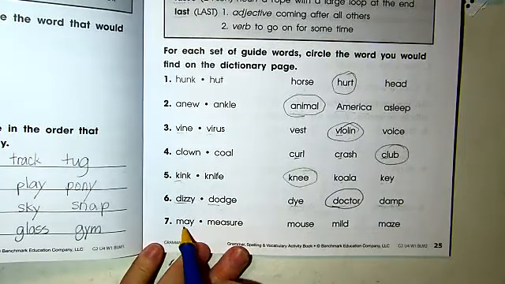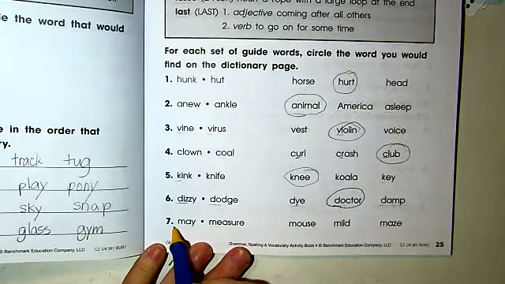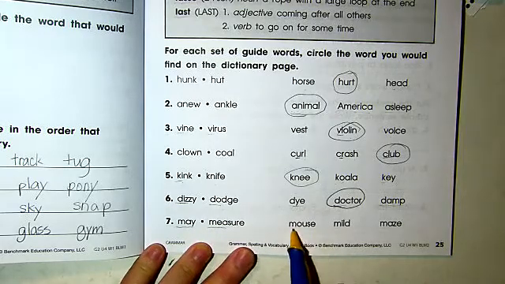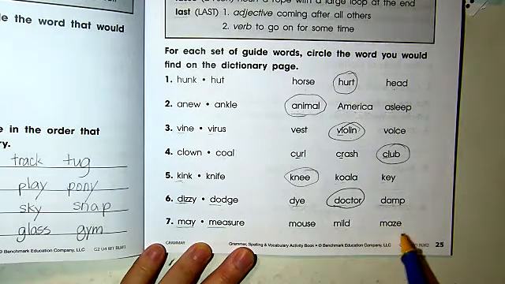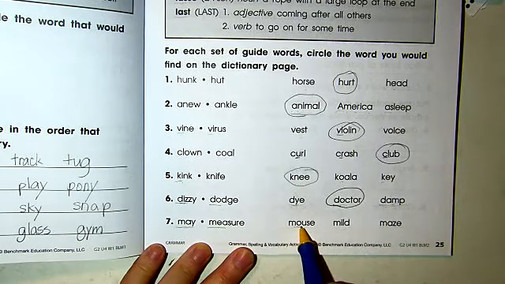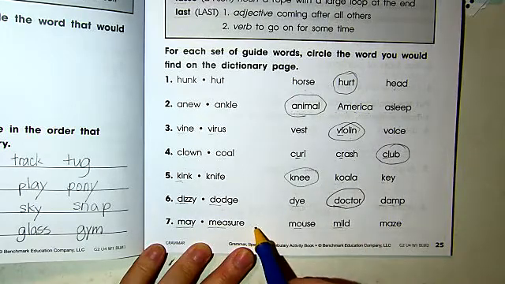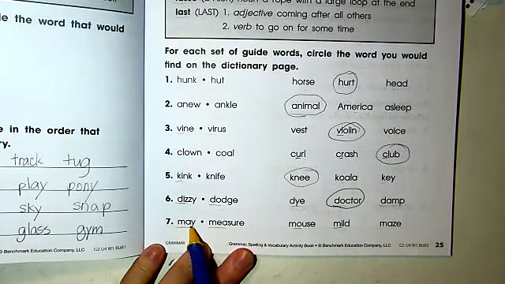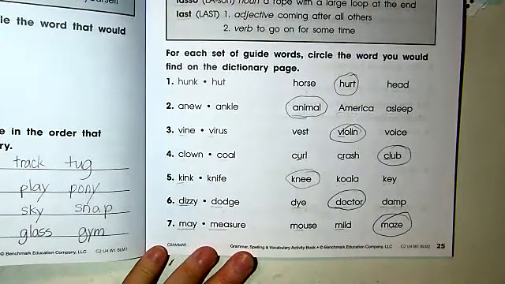The last one is may and measure. We have MAY and MEA. So we have mouse, mild, and maze. MO, that's going to come after ME. MI is going to come after ME. Here we have MAZ. Does that come after MAY? That's the word we want right there.